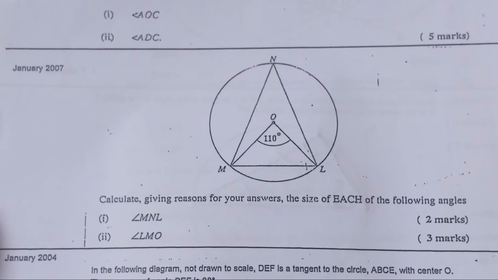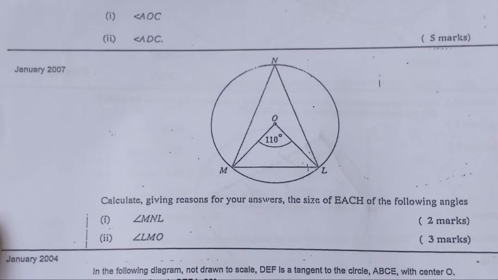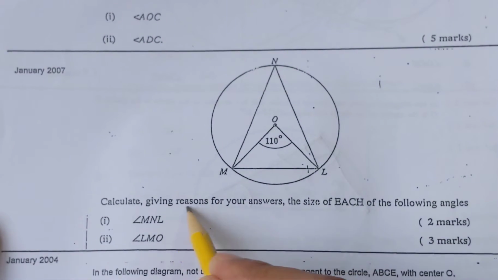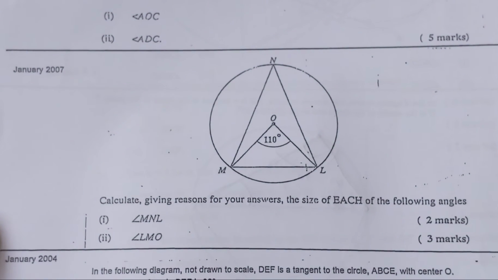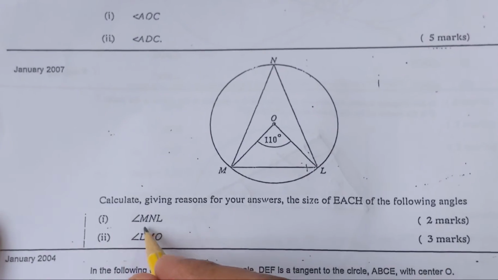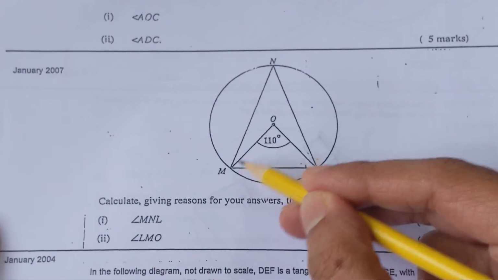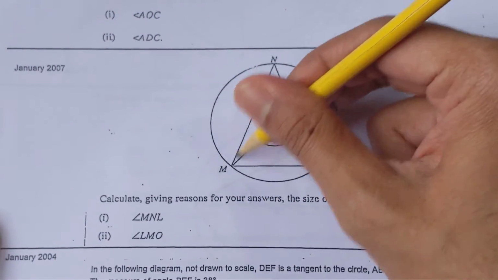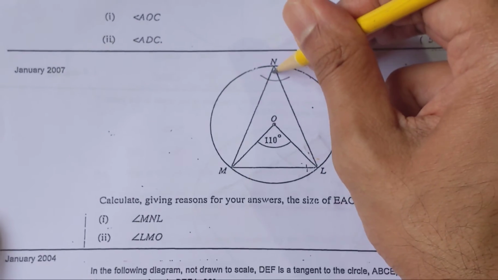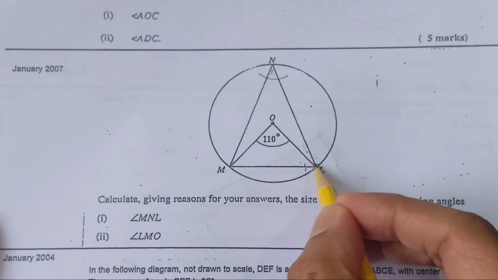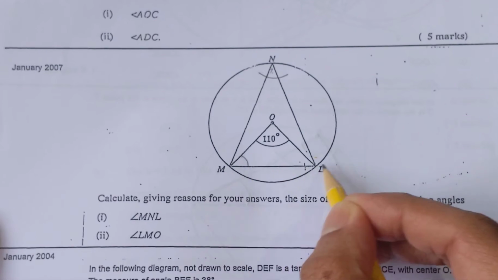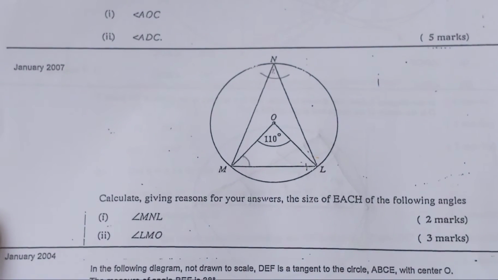January 2007. So just like before, most of the time they want reasons, but you could show working as well to show how you get the angle. So we want angle MLO. So I trace it out, M, L, O. That means I want this angle here. When I trace out the 3 letters, it's whatever falls in the middle.